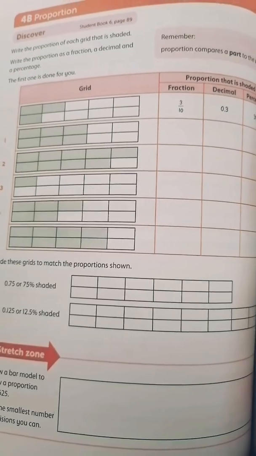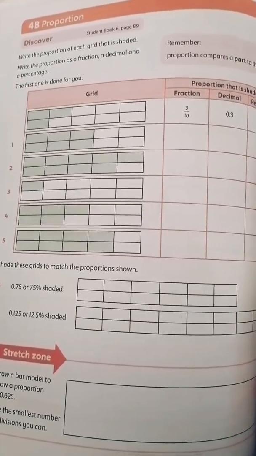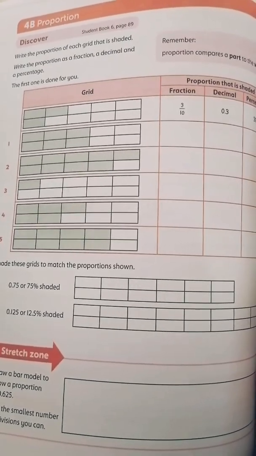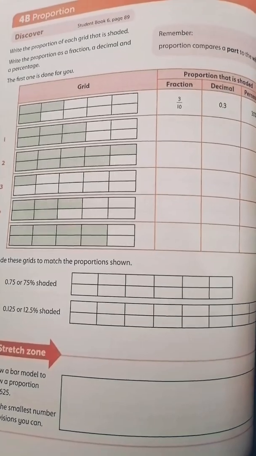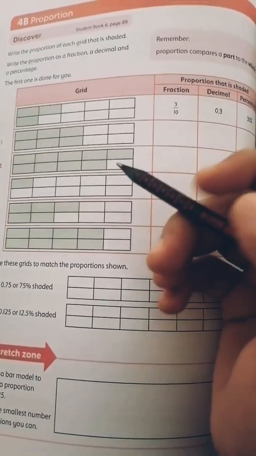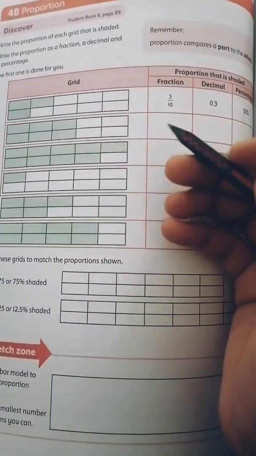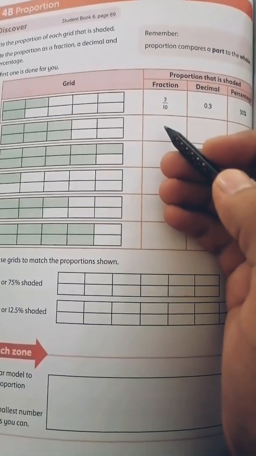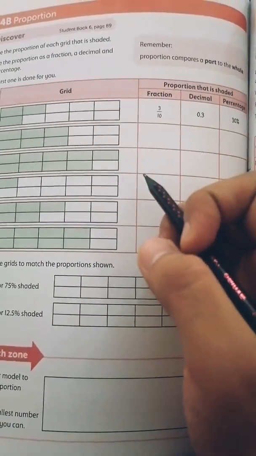Now this is page 80 of the practice book of math. Write the proportion of each grid that is shaded. Write the proportion as a fraction, a decimal, and a percentage. The first one is done for you. Now the total boxes are 10, but 3 are colored. So in fraction we can write 3 by 10. In decimal we can write 0.3, and in percentage we can write 30%.